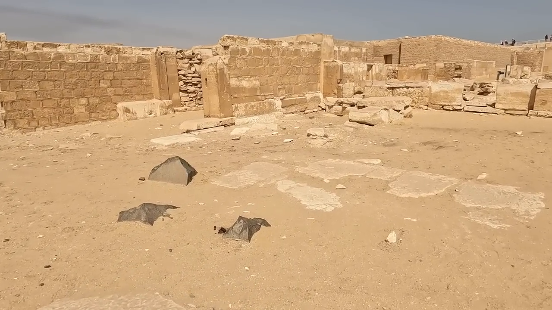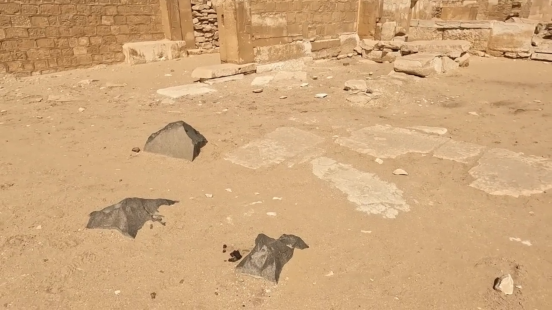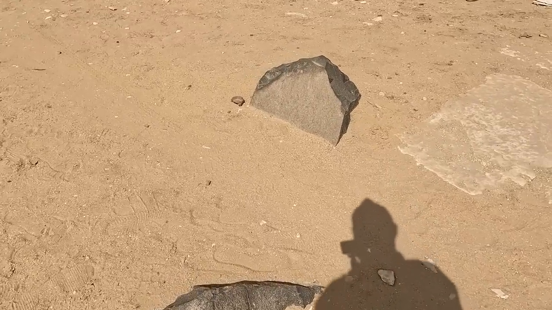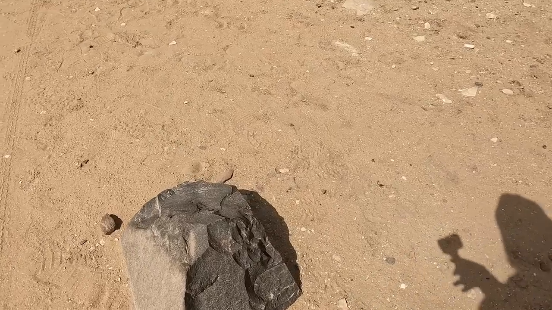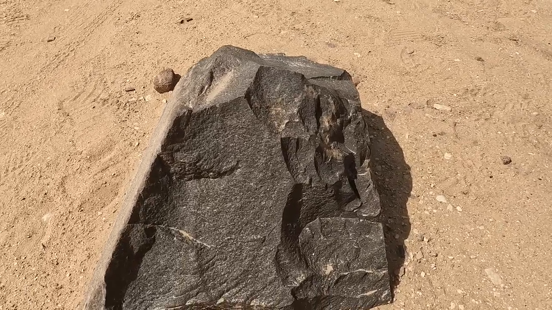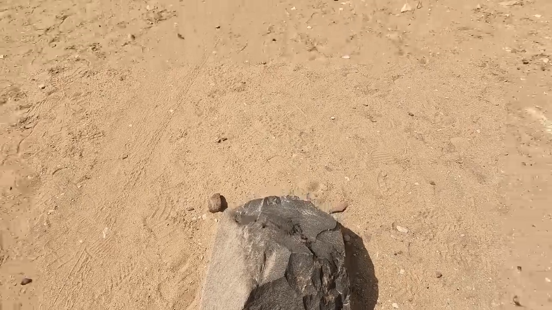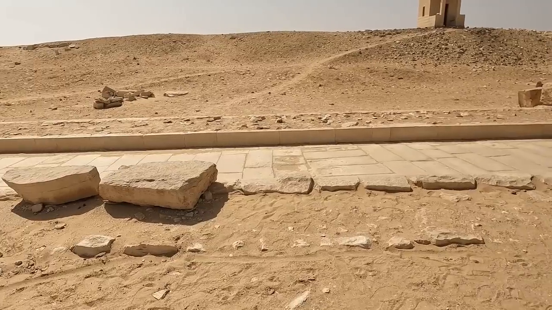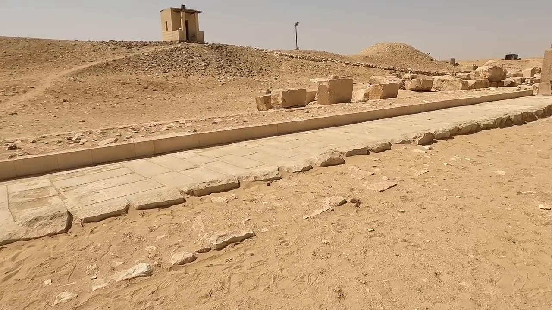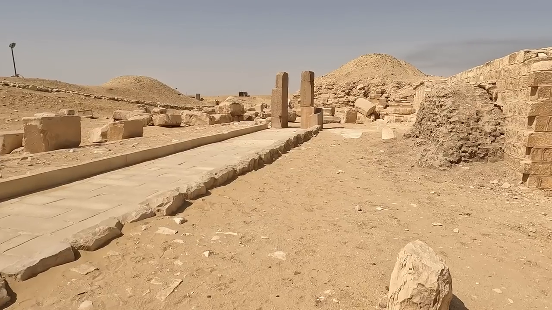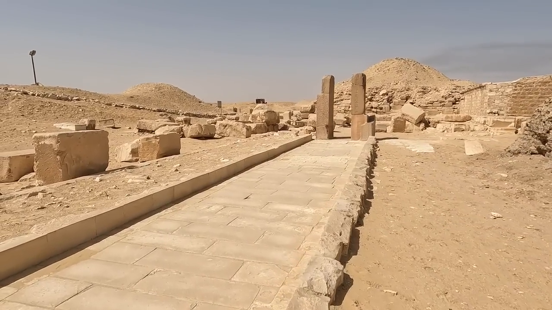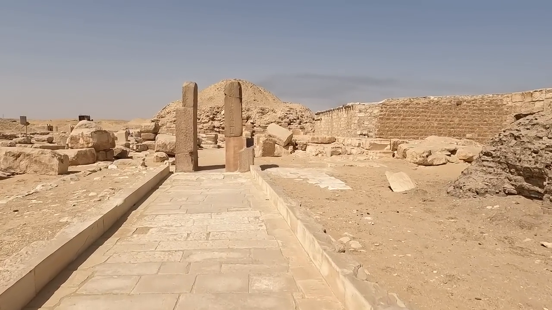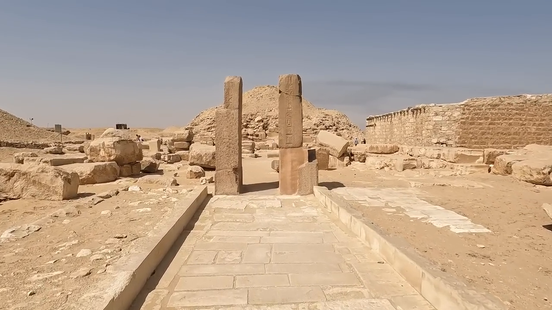And here are some fragments of black basalt that I've been meaning to document. And as we've been discussing, black basalt is a material used for heat storage. So I've been meaning to try and determine the original location for those pieces of black basalt.